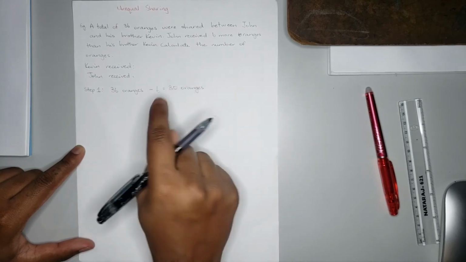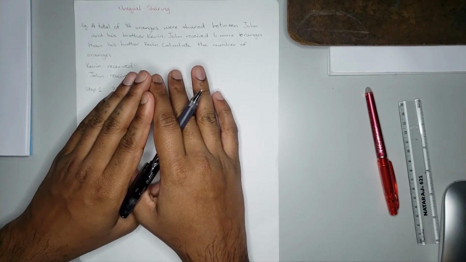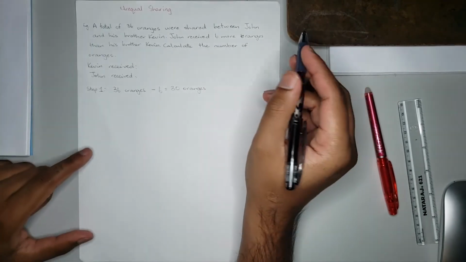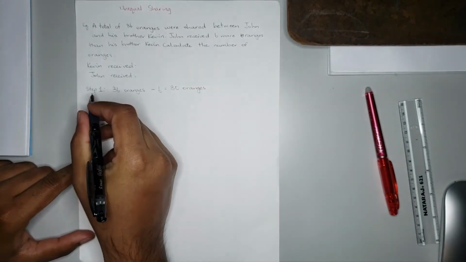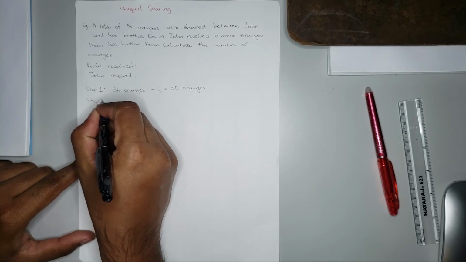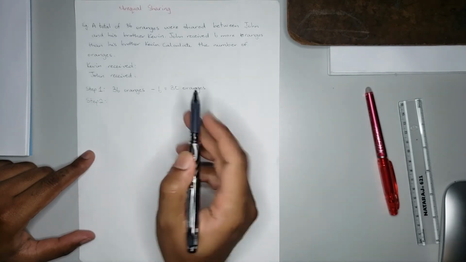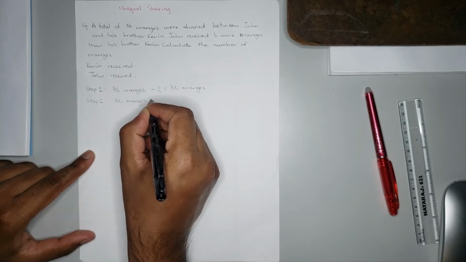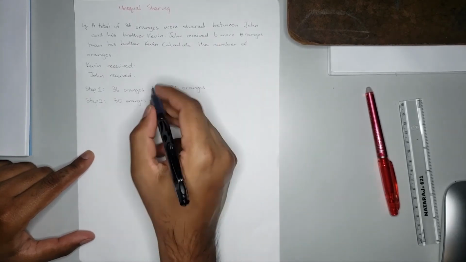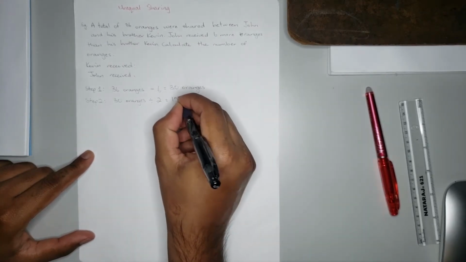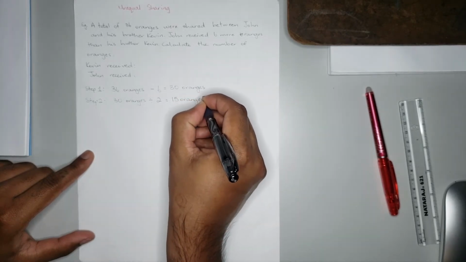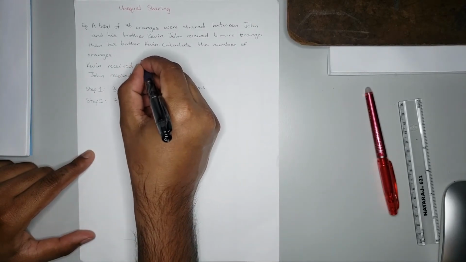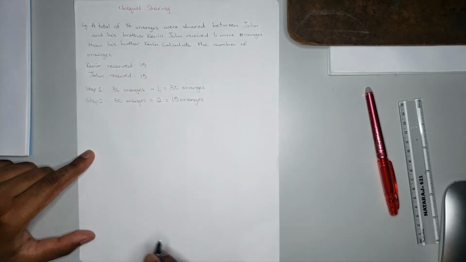So this 30 oranges needs to be shared equally between two persons, John and Kevin. Therefore, since it is two persons we need to share it between, step 2: the amount to be shared equally is the 30 oranges, and the number of persons to share it equally between, in this case, is 2. So 30 divided by 2 is 15 oranges. Therefore, each person will receive 15 oranges. So Kevin received 15 oranges and John received 15 oranges.